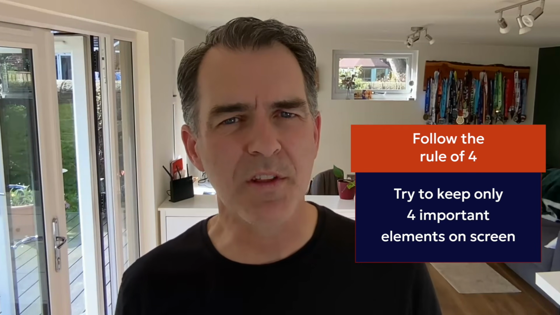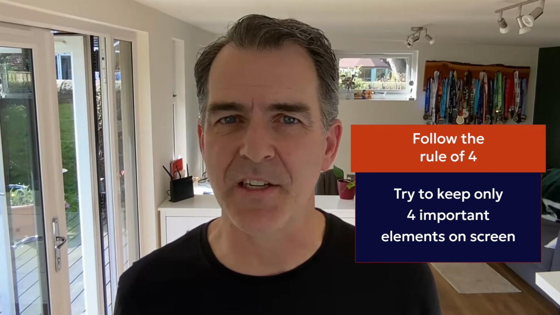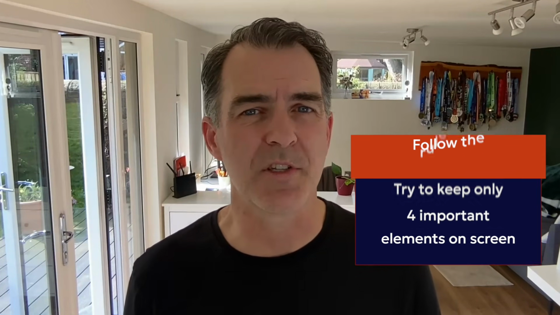A dashboard should help someone answer a question quickly. If every inch of space is filled, the signal quickly gets buried. A simple rule I like is the rule of 4. If you have more than 4 elements competing for attention, there's a good chance the dashboard is doing too much.